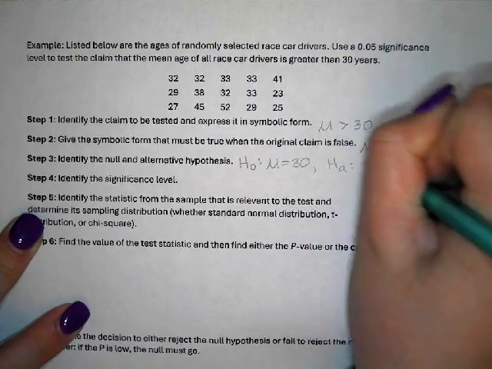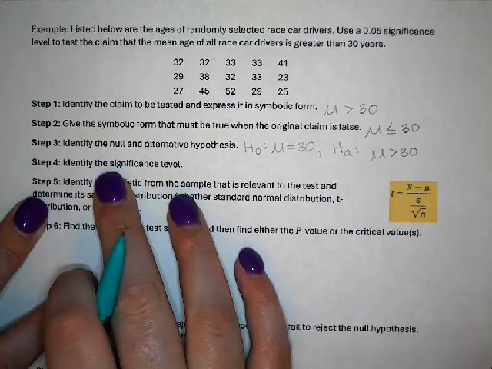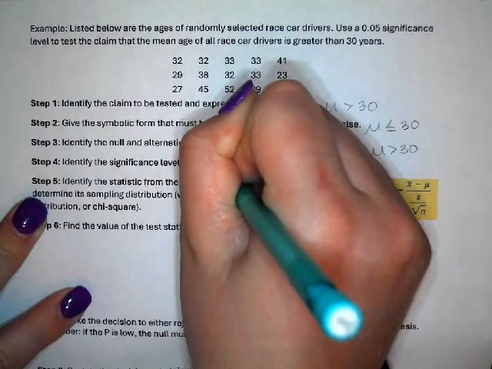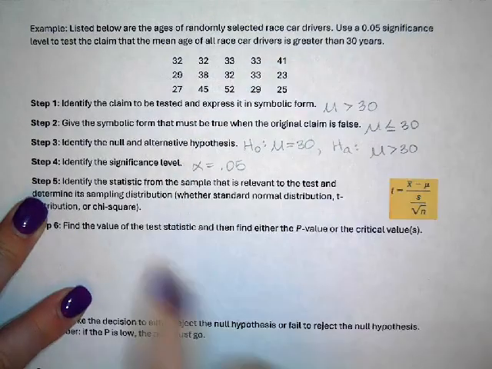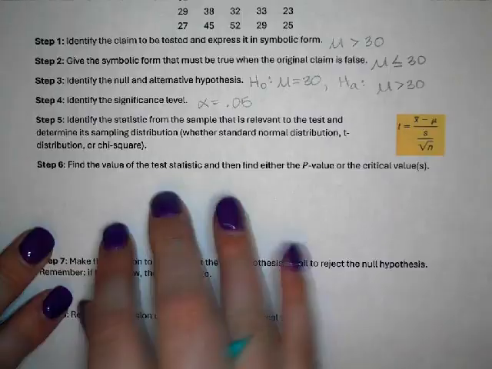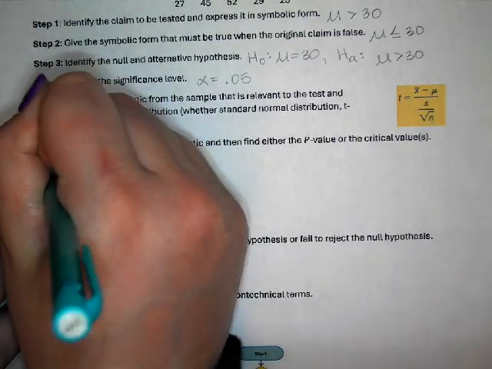Identify the significance level. Alpha is 0.05. And then we know that we're going to be using the t-value. And so now we can go through and find these values. And we're going to have to actually calculate some of these because instead of giving us these values, they gave us a sample.